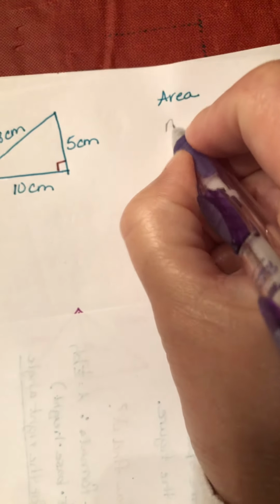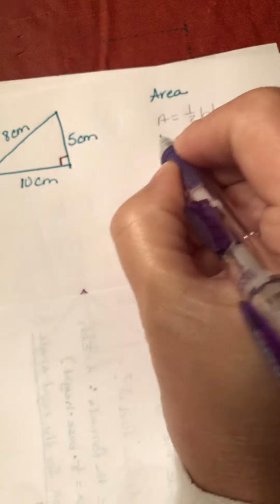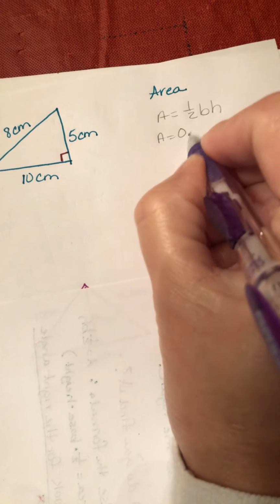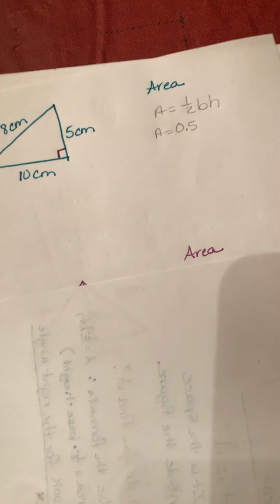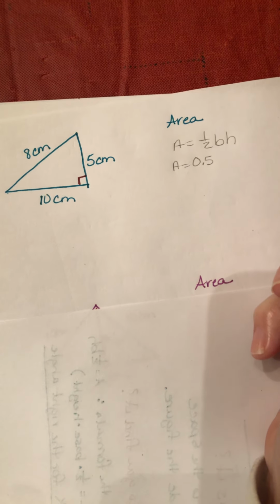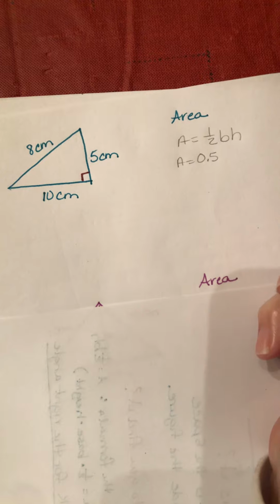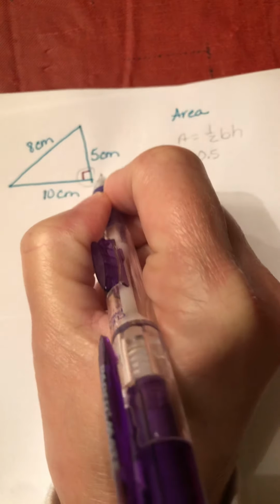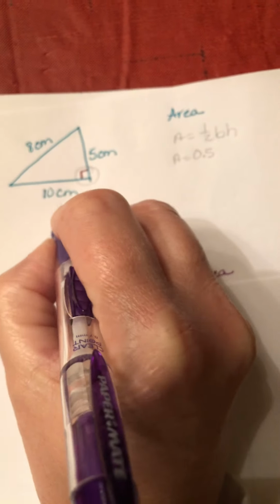Very good. Now remember, the formula is A equals half BH. Remember, we want to change that half to 0.5, makes our life real easy. And then we want to find the base and the height. Does anybody remember where we find it? That's right here at the right angle. So this is your base, and that's going to be your height.